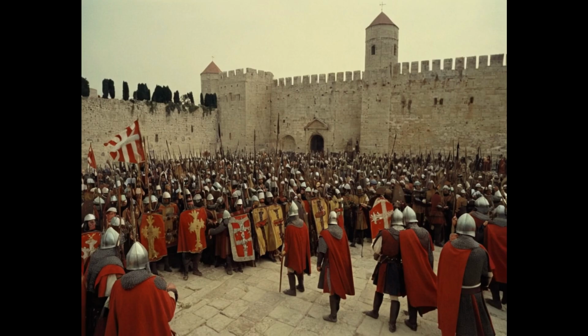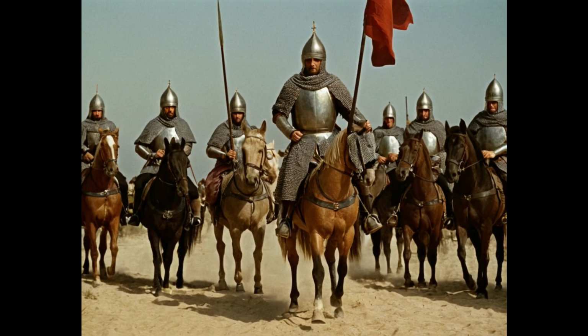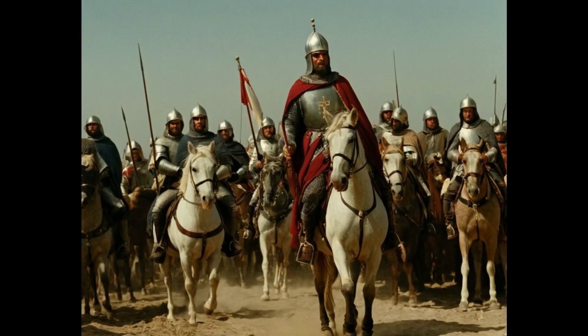Pope Innocent III issued a call for the Fourth Crusade in 1198, aiming to muster a formidable army to retake Jerusalem from Muslim control. Unlike previous crusades, this one faced significant challenges from the outset, including difficulties in raising funds and securing commitments from European monarchs. Despite these hurdles, a group of French and Italian nobles took up the cause and began planning the expedition.